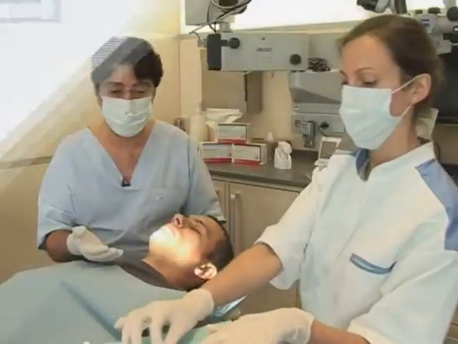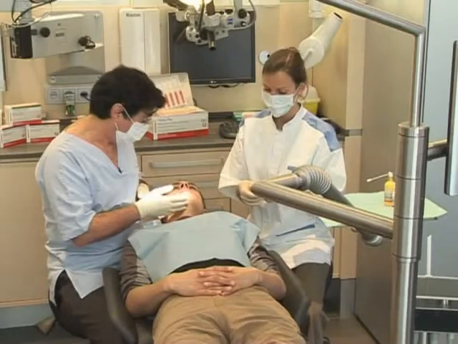Once the patient is in the chair, they are placed in the reclining position.